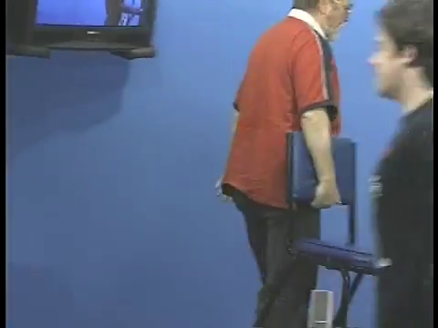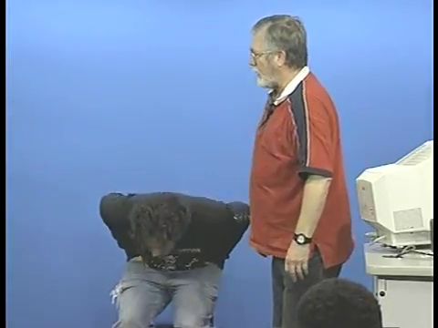Okay, if you can come up for a minute, what I'm going to ask you to do is to sit on the chair here and pick a spot out on the far wall that is pretty much straight ahead. And then what I'm going to do is start way around behind you. Can you see?